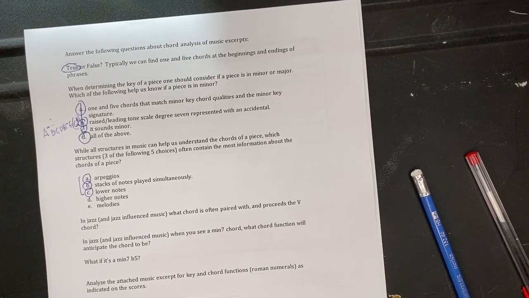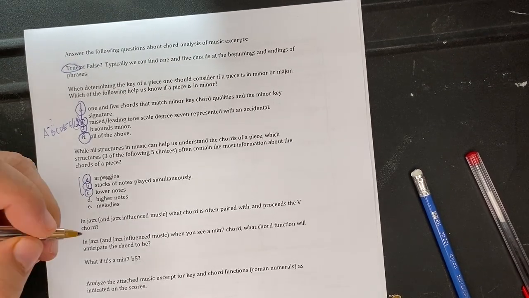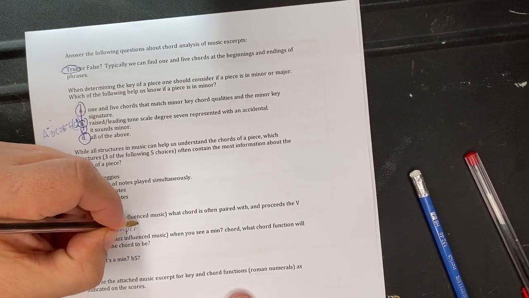Okay, in jazz, what chord is often paired with and precedes the 5 chord? That would be the supertonic.